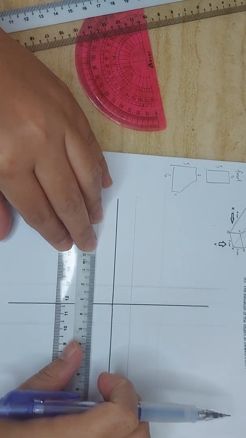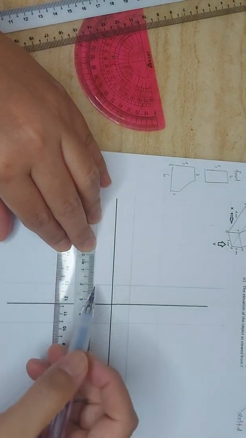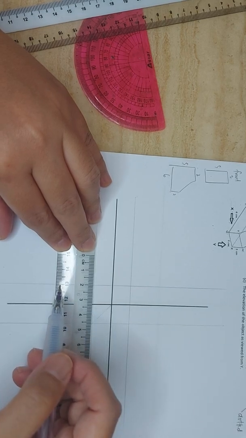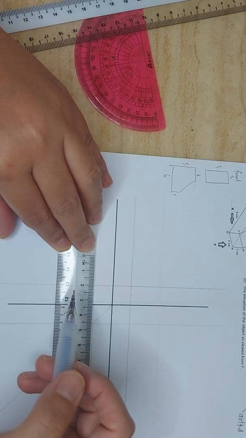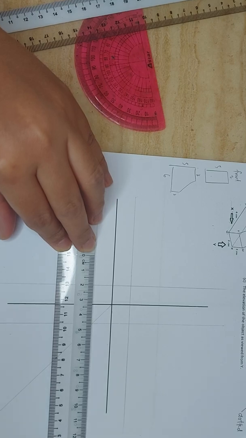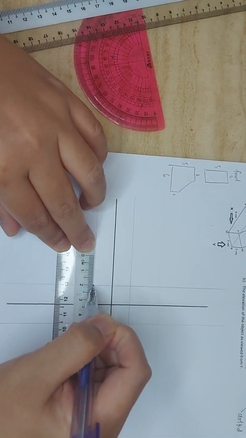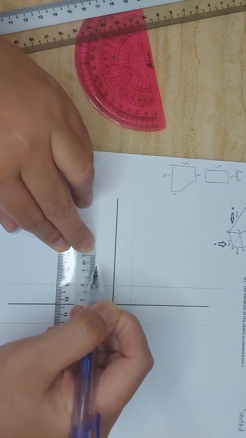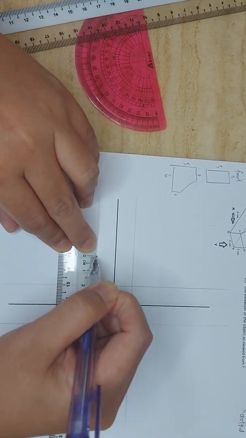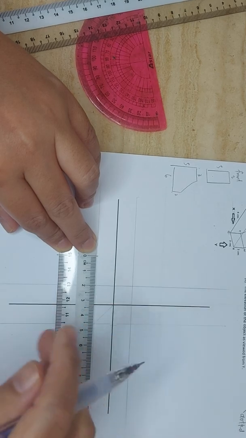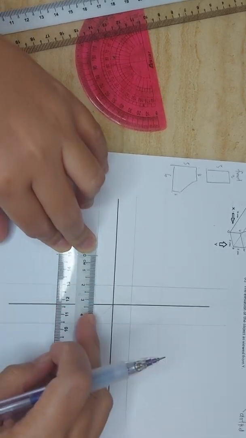Okay, that's why I prefer this kind of ruler, because you can use the measurement at the top and the bottom to make sure that your diagram is exactly accurate. Okay, so I mark like this, 2 cm, 2 cm, and I also mark here 2 cm up and down. So that's the purpose why I prefer this kind of ruler.